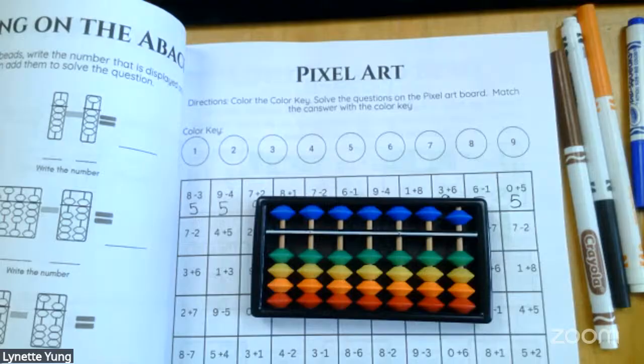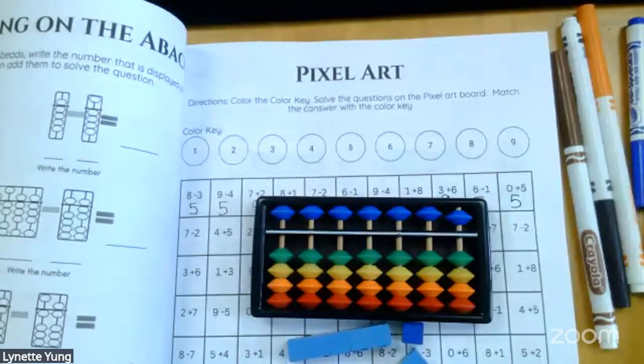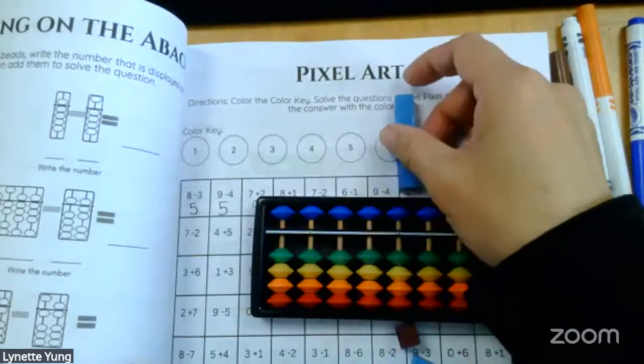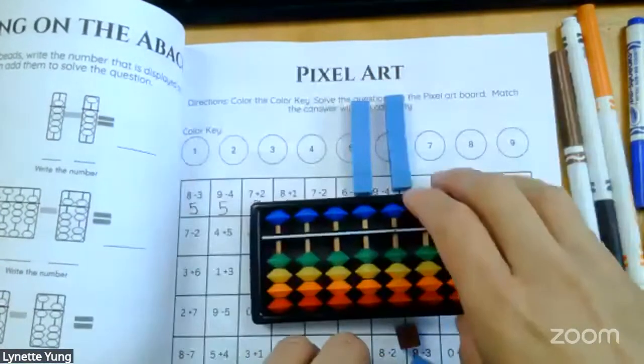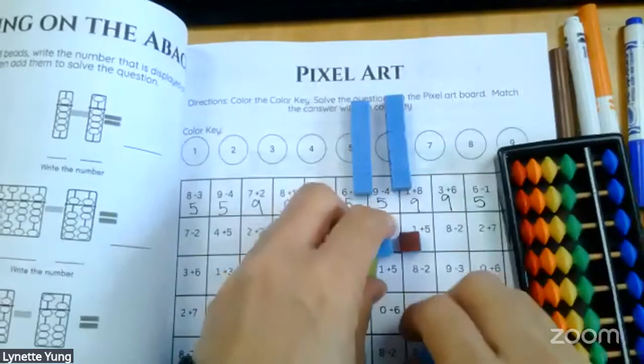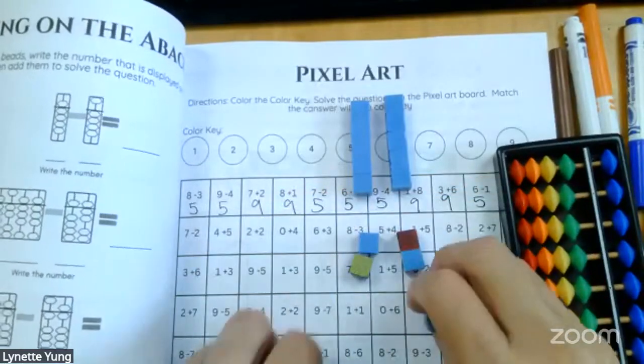But you have 5 beads of one color, 5 beads of another color, and then you have 10 rows of that. Yeah, that's fine. Do you have a Right Start Math abacus? No, but I could show you. It would look something like this, right? Let me find mine.